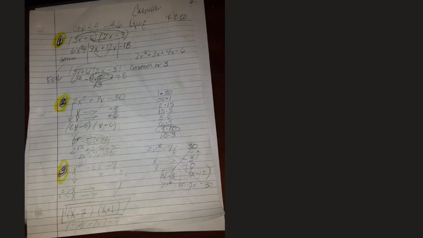So, number one, if you look at number one, this is a case where you have 3x plus 6, and you have that multiplied times 2x minus 3. Okay? And so it looks like you knew what you were doing on there.